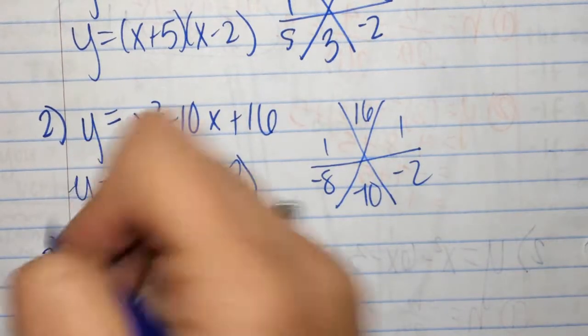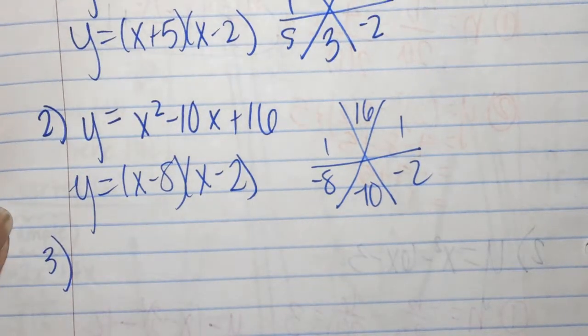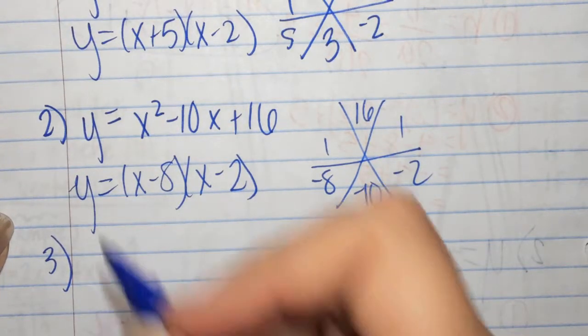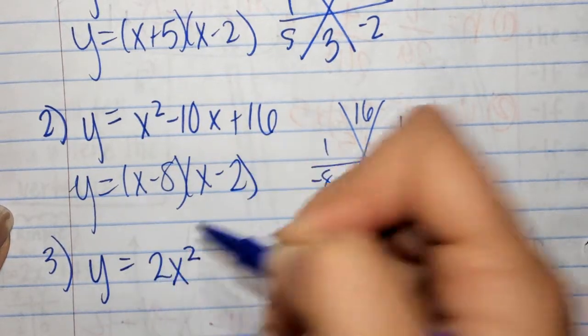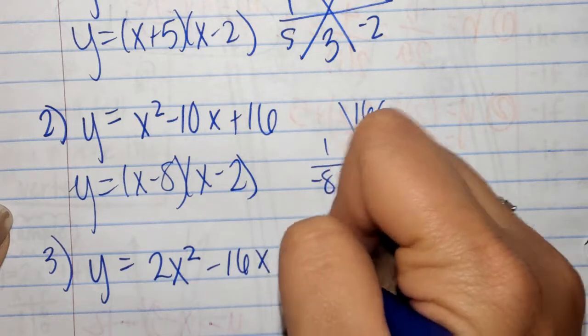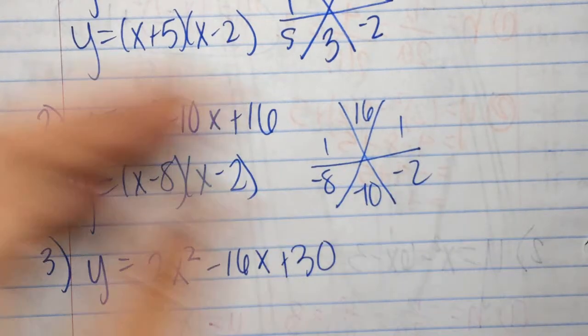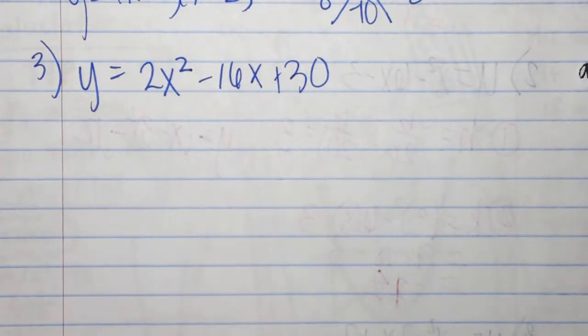Alright, una más. What if I say y equals 2x squared minus 16x plus 30? Get the greatest common factor first.